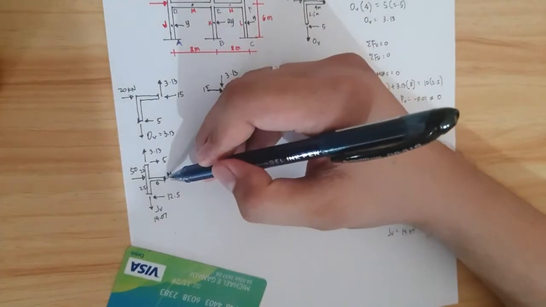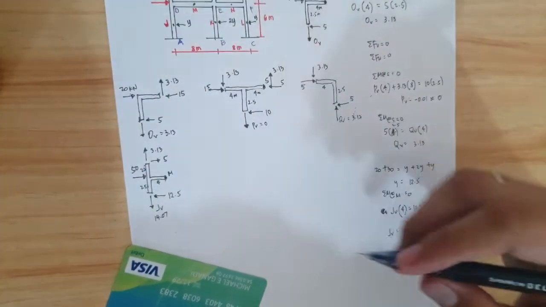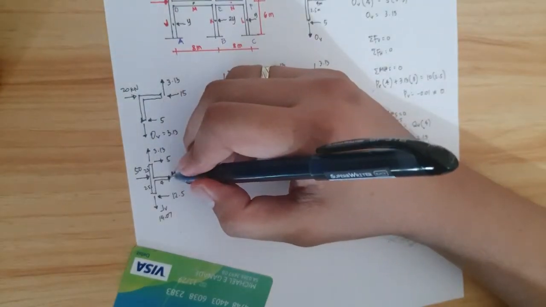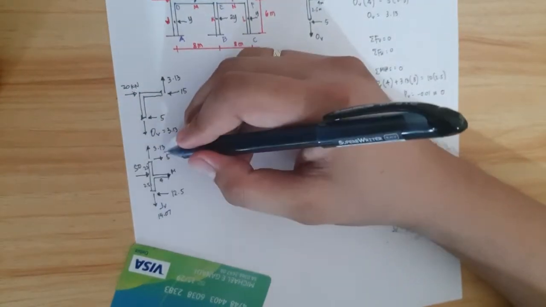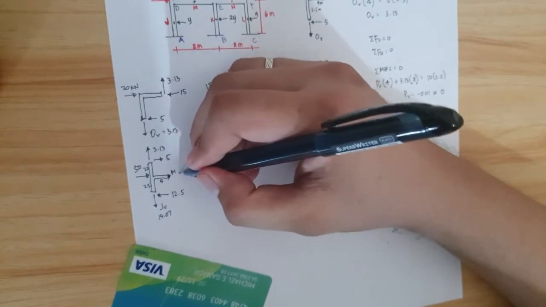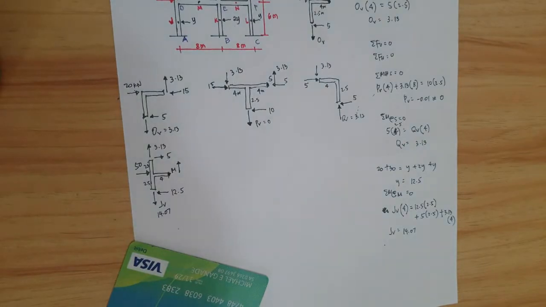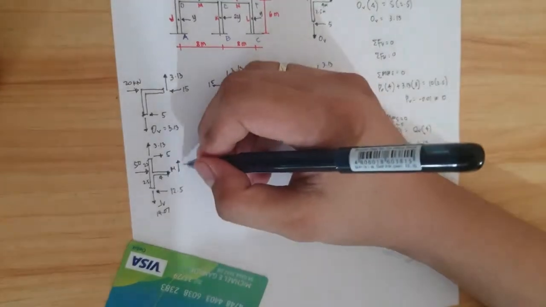So, computon po nimo ang point M. Summation forces vertical, that is 14 minus 3.13. So, upward po ni to resist the 14.07. So, 14.07 minus 3.13, we have 10.94.